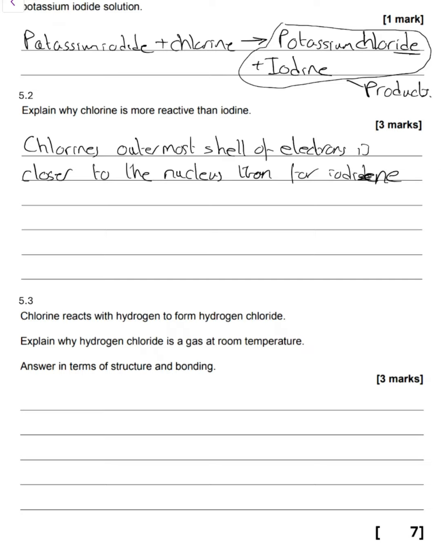Now that means that there's going to be a greater attraction to the outer electrons. So there is a greater force. You can skip out force, but I think it's an important word. A greater force of attraction.